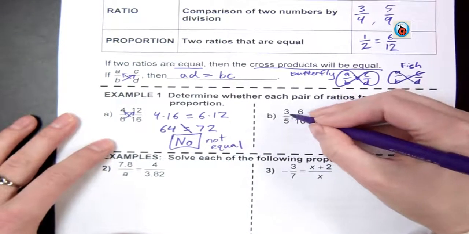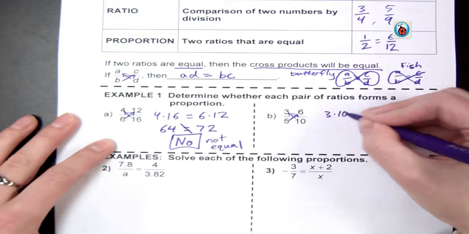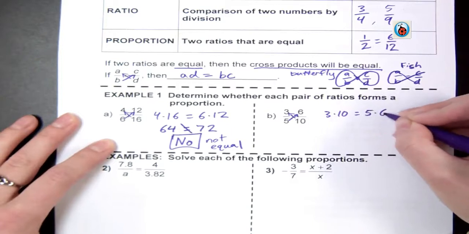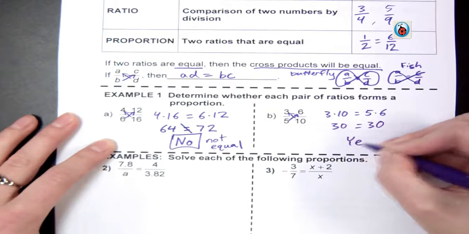And on this one, we do our 3 times 10, 5 times 6. So 3 times 10, does that equal 5 times 6? 30 equals 30. Yes, they are a proportion.